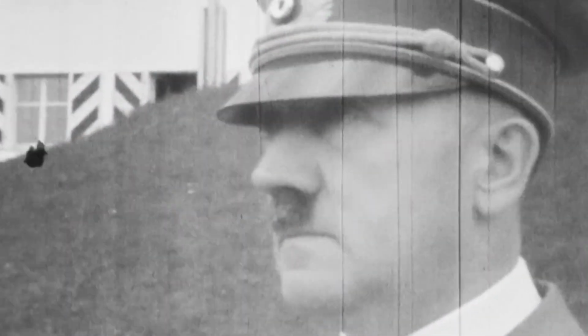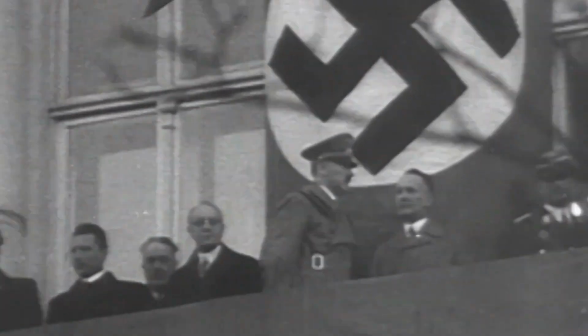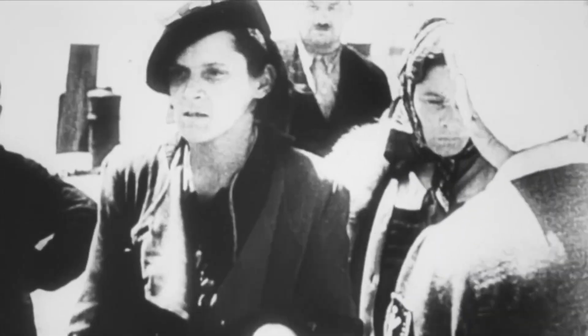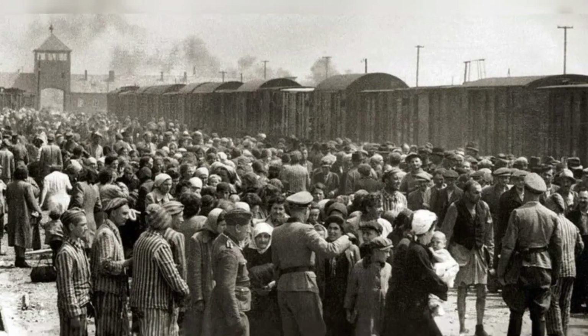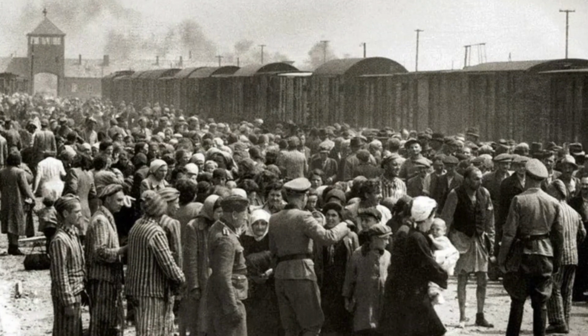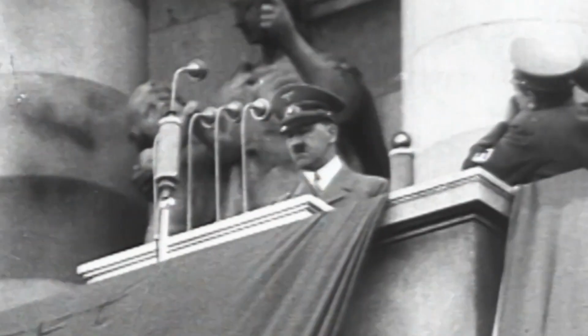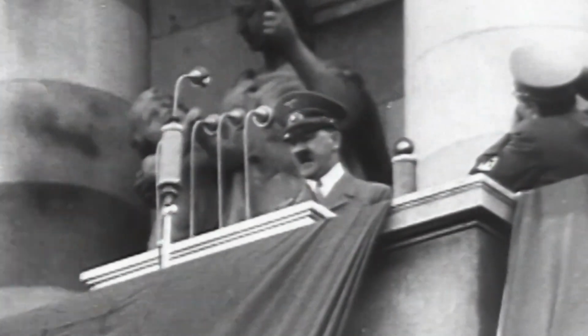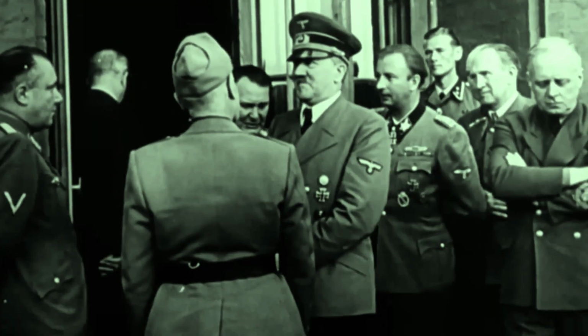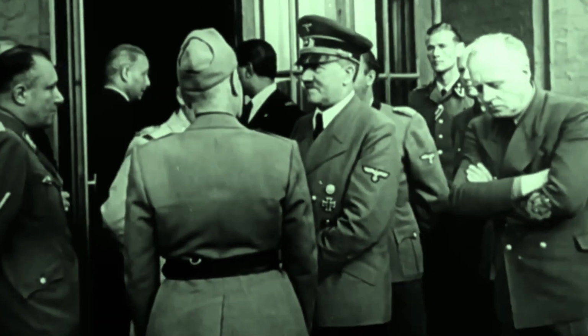In the years since Hitler's death, the world has reflected on the atrocities committed under his regime. The Holocaust, the devastation of entire nations, and the millions of lives lost are all a grim reminder of the dangers of unchecked power. Hitler's downfall, while inevitable, was hastened by a single critical mistake. A mistake that changed the course of history.